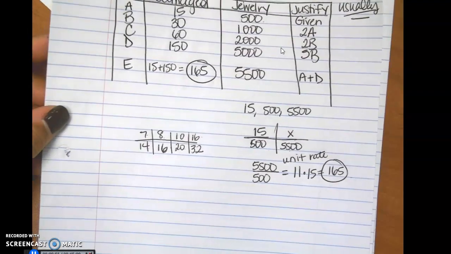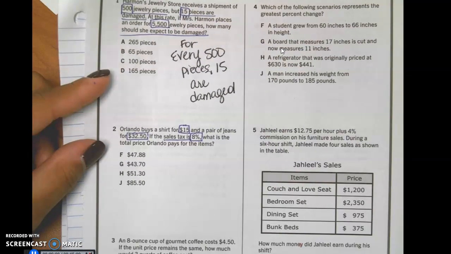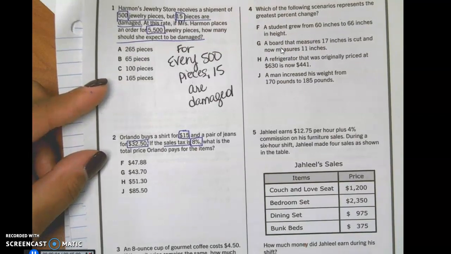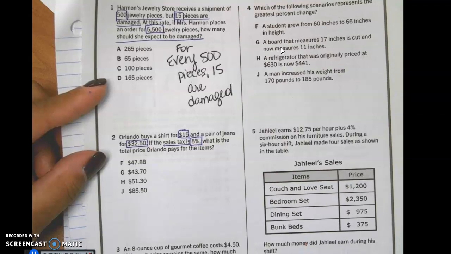Still got 165. Go on to Orlando. Orlando buys a shirt for $15 and a pair of jeans for $32.50. If the sales tax is 8%, what is the total price Orlando pays for the items?